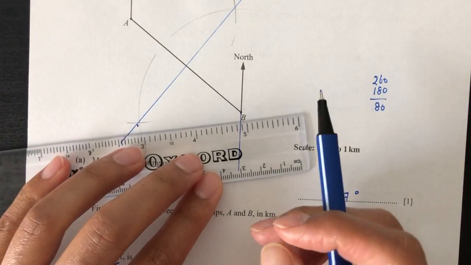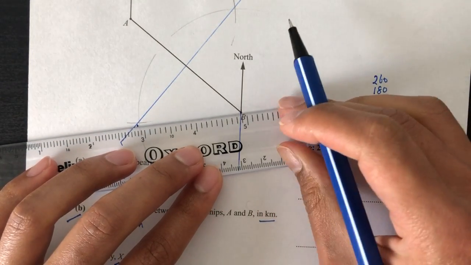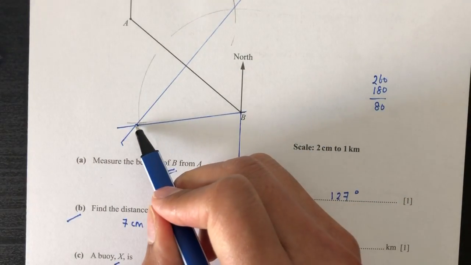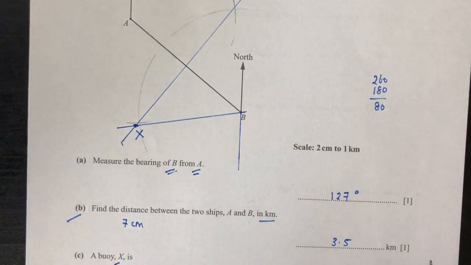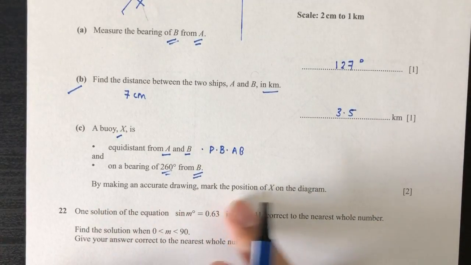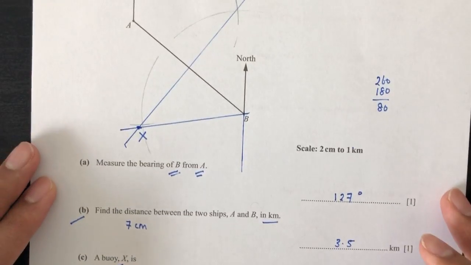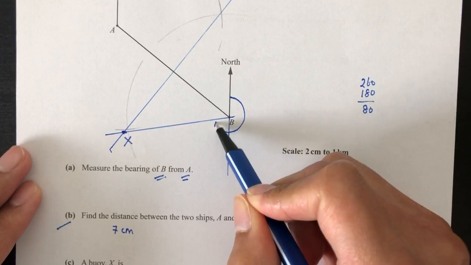So connect those two to find the position of X. So this is your point X. Okay, so by making drawings, mark the position of X. So just to recap, this is 260. So 260 will be this angle here.